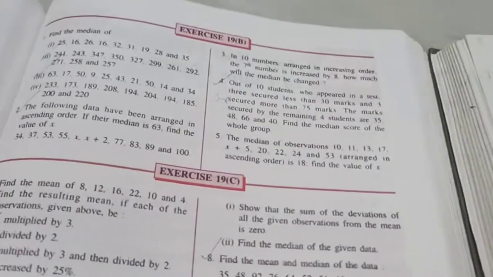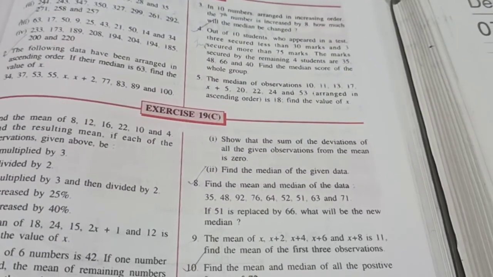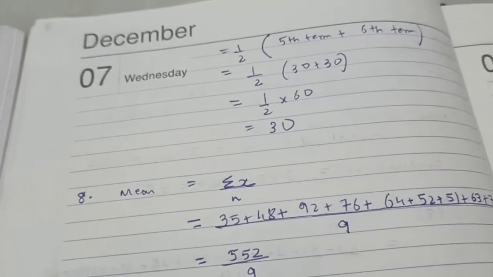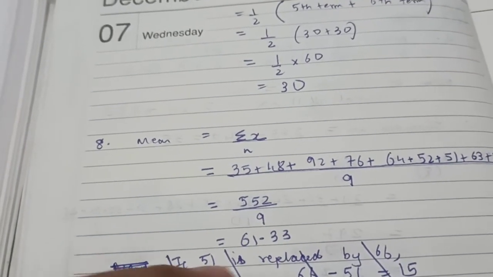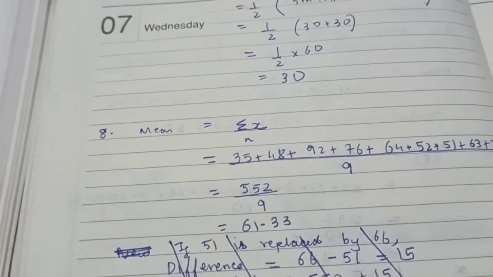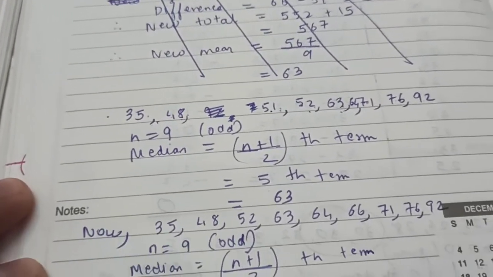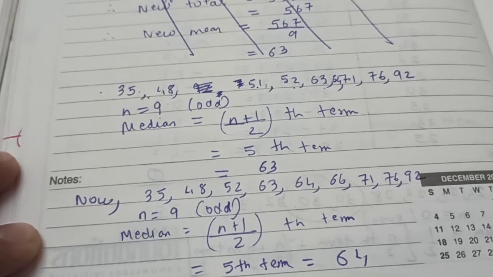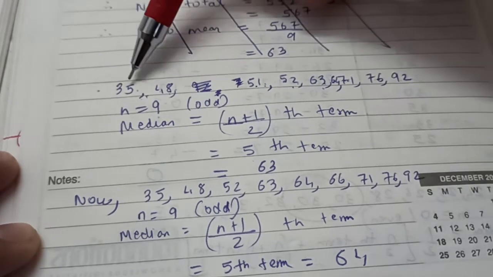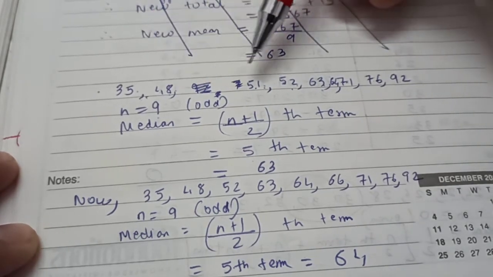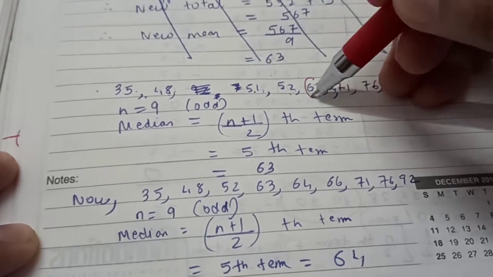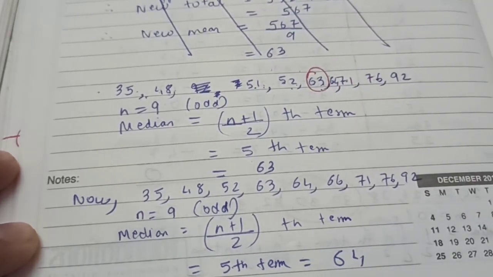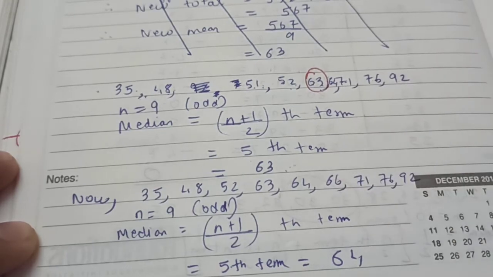Now the 8th sum. Find the mean and median. Okay, let's start with that. Mean is easy, sum upon the total quantities. So this is the mean. And the median, well, arrange it in the ascending order. It's odd number of quantities, so that's good. I'll just take the middle term, which is 1, 2, 3, 4, 5. 63 is the final answer, as you can see.